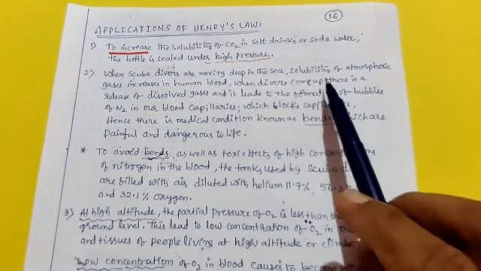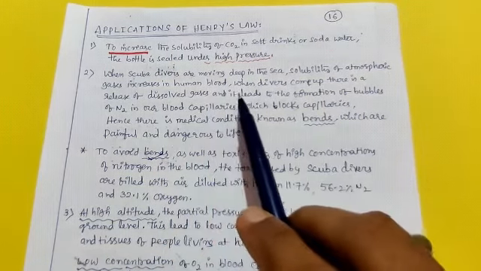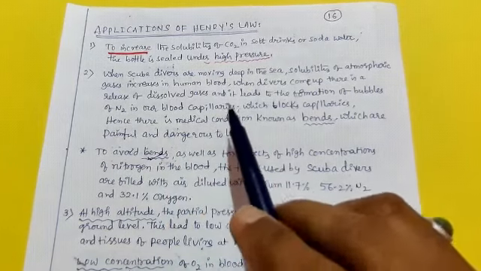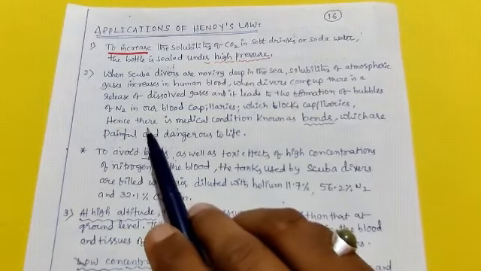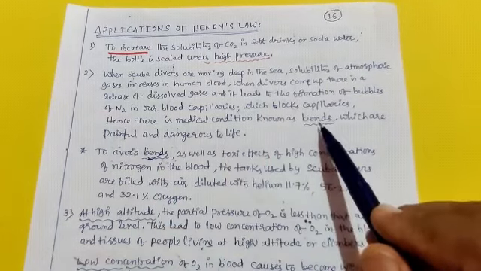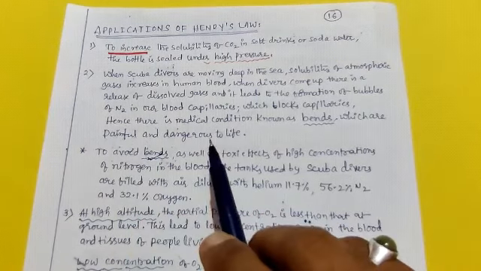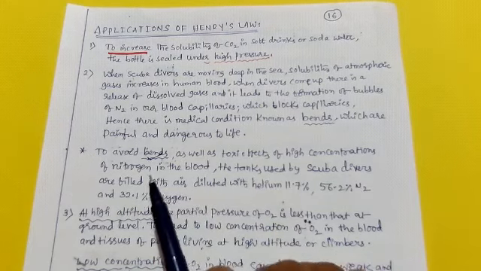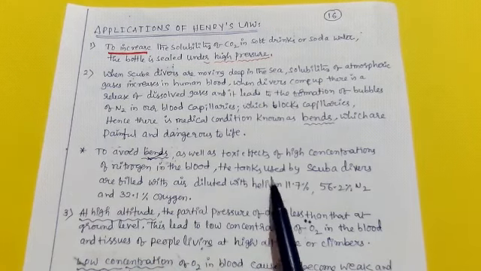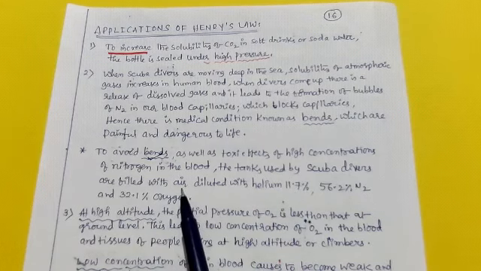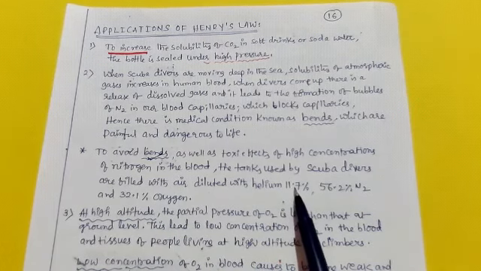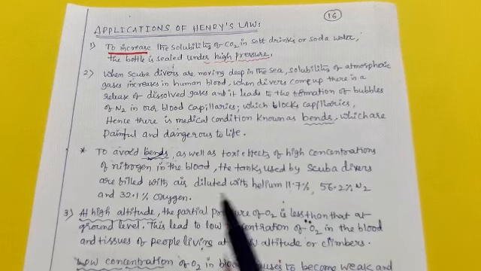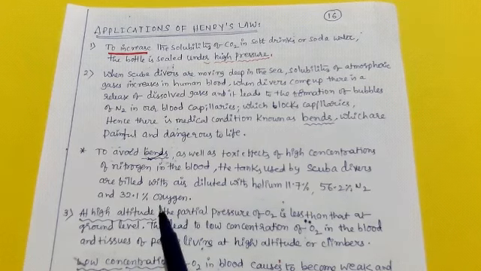When divers come up, there is a release of dissolved gas, and it leads to the formation of bubbles of nitrogen in our blood capillaries, which blocks capillaries. Hence, there is a medical condition known as bends, which is very painful and dangerous to life. To avoid bends as well as toxic effects of high concentrations of nitrogen in the blood, the tanks used by scuba divers are filled with air diluted with helium, that is 11.7% helium, 56.2% nitrogen, and 32.1% oxygen.